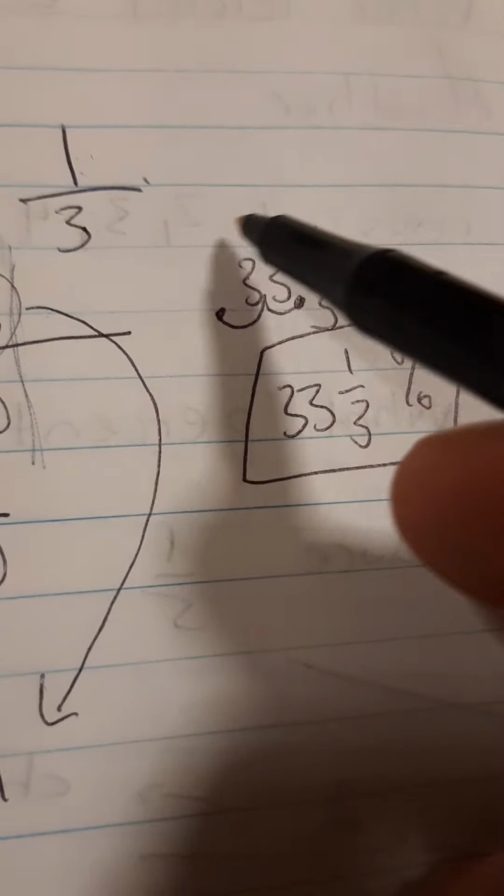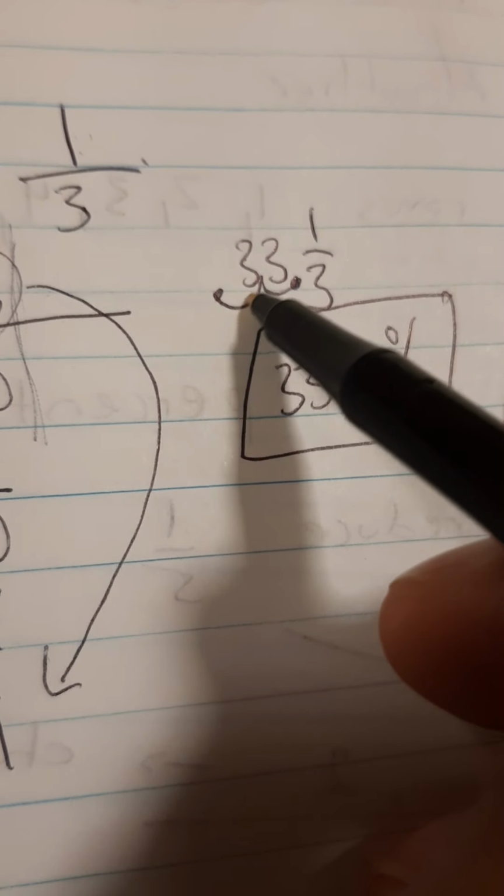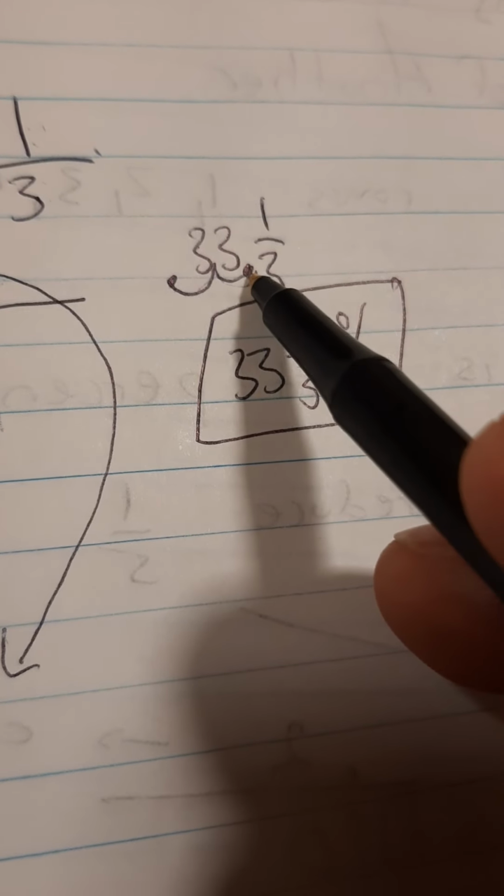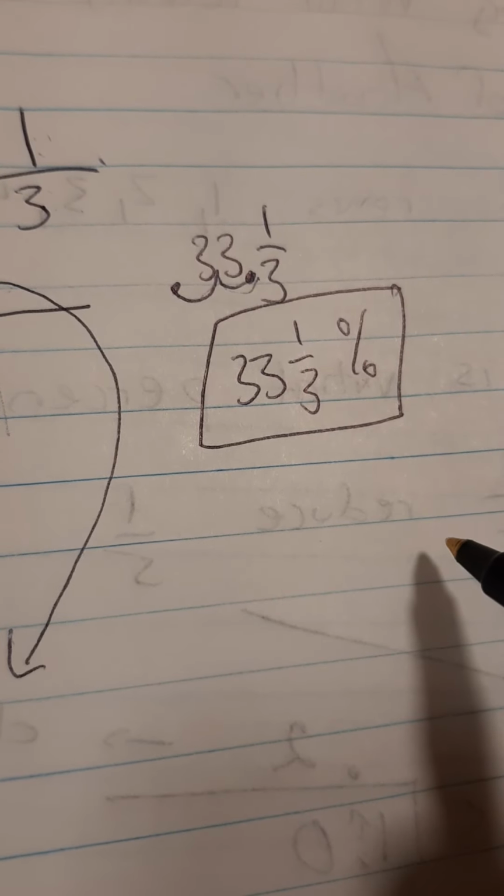It's a little fraction there. We moved our decimal over 2 spaces to turn it into a percentage. And when you move that decimal over and turn it to a percentage, this little decimal here just kind of disappears, and then you end up with your percent sign. Okay? So that was the third one in that row.